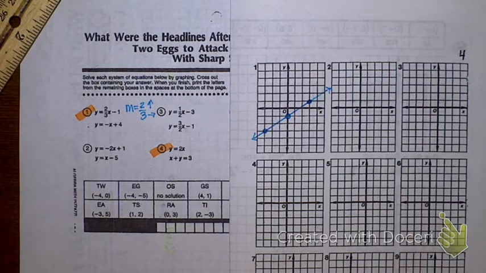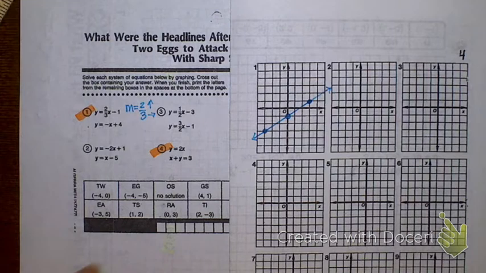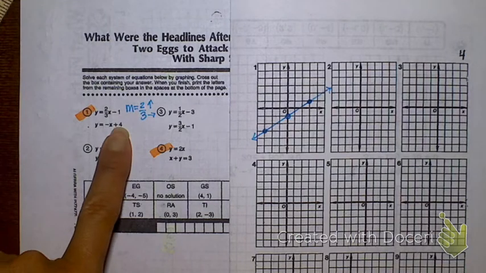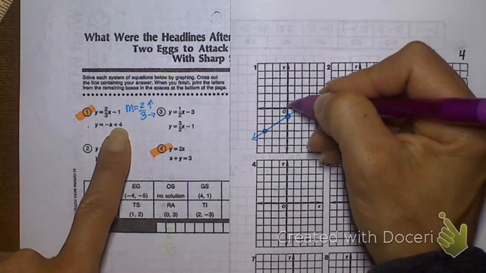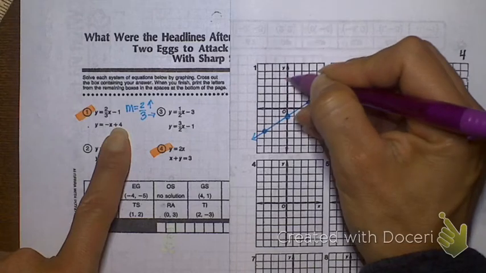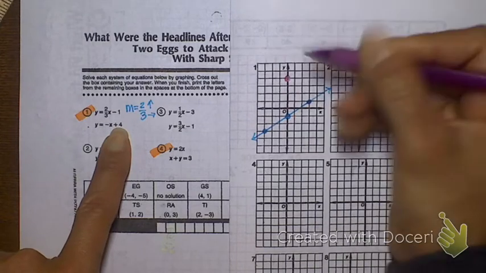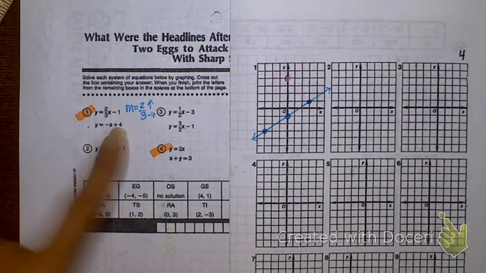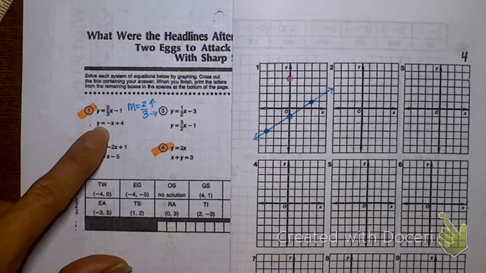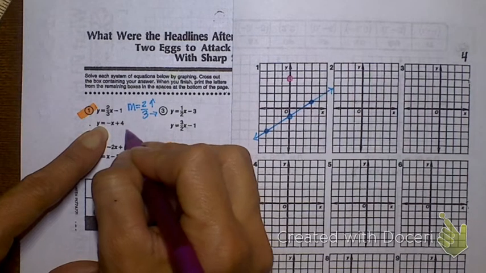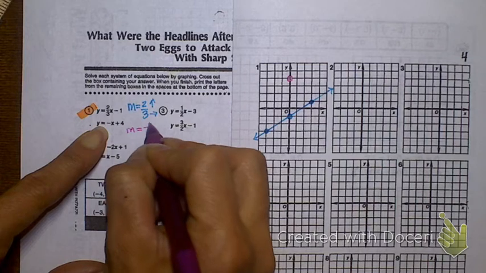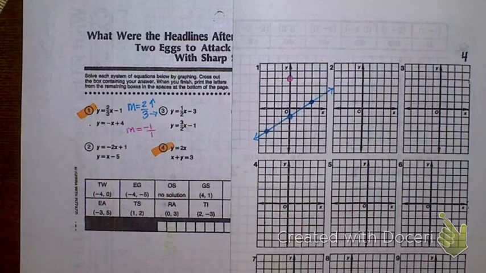Okay, now for the second equation, the second one's also written in slope-intercept form. So what's your y-intercept on the second one? +4, so we're going to go up 1, 2, 3, 4. Put a point there. Okay, now, what number is really in front of the x here? -1. So your slope is -1 over 1, right?